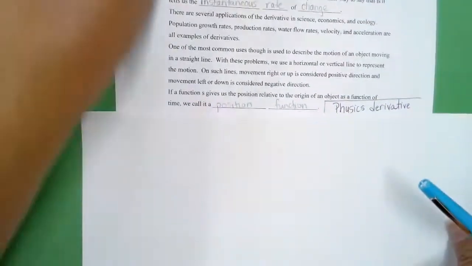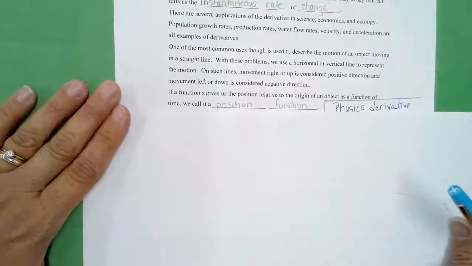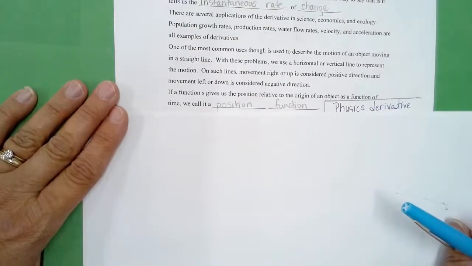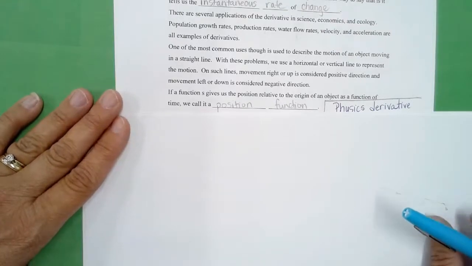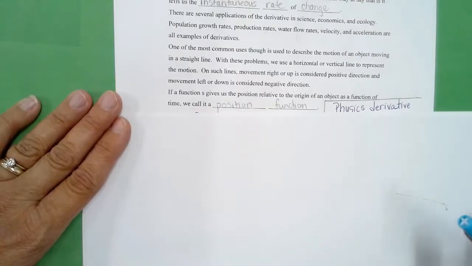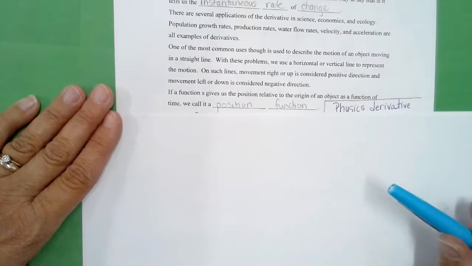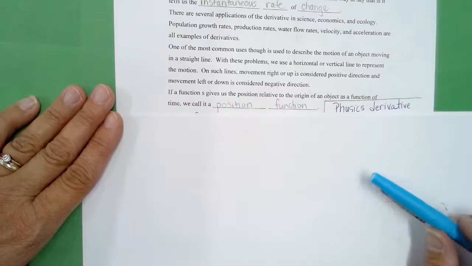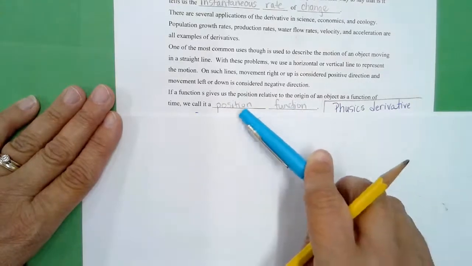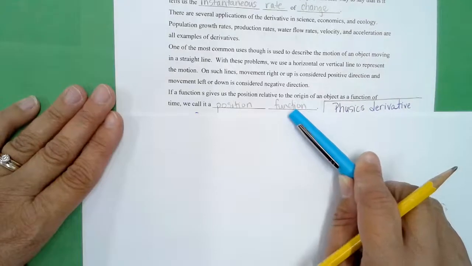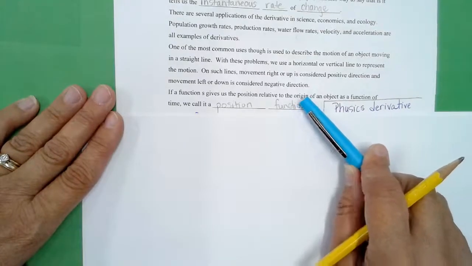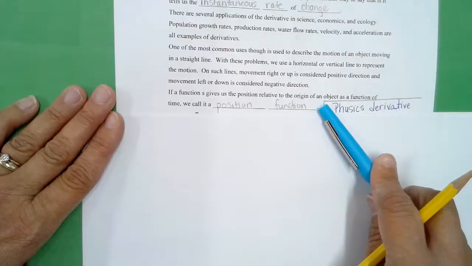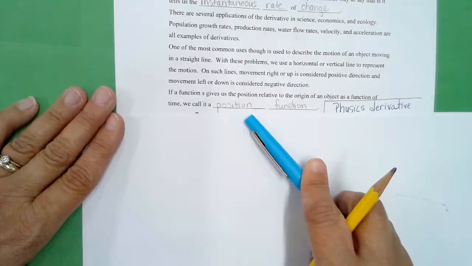When we start talking about physics, some of you have already had physics, AP Physics. One of the most common uses is to describe particle motion, whether a particle is moving along a horizontal or vertical line, but also motion of vehicles as well. In order to start with any type of particle motion or object motion, we would have to have a position function. The position of the object or particle is always based off of its distance from the origin. So if a function gives us the position relative to the origin of an object as a function of time, we call it a position function.